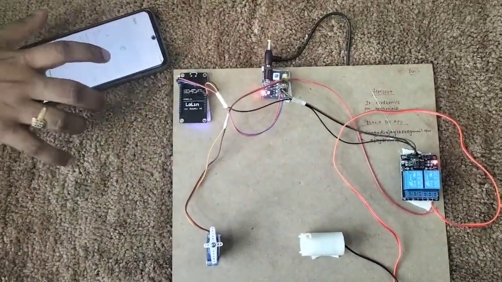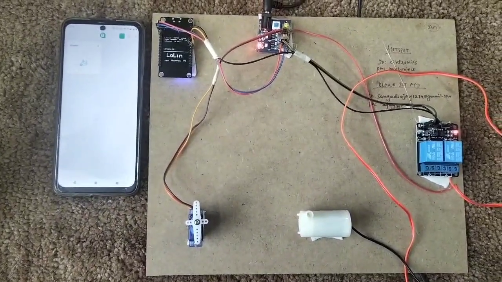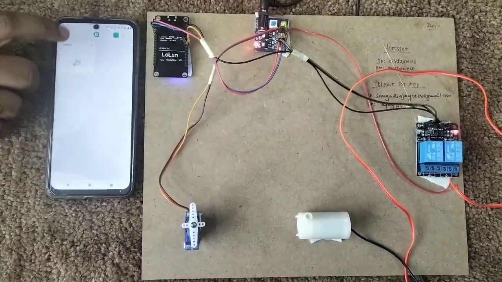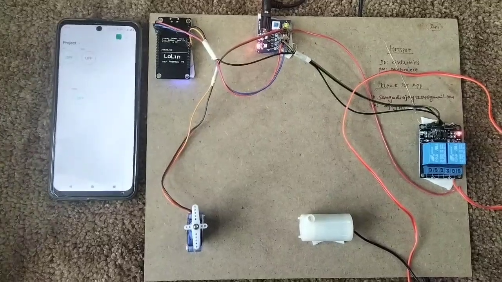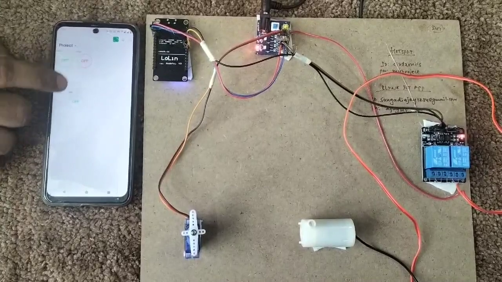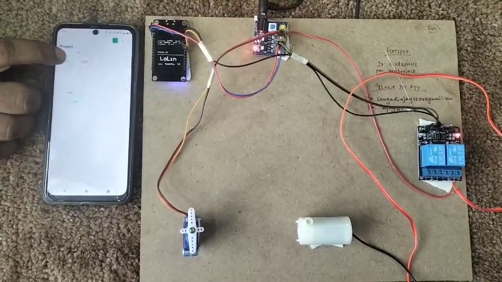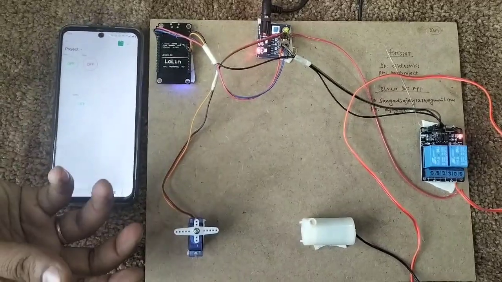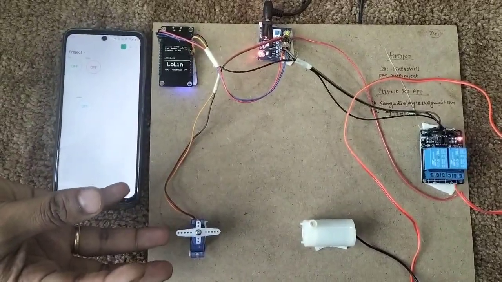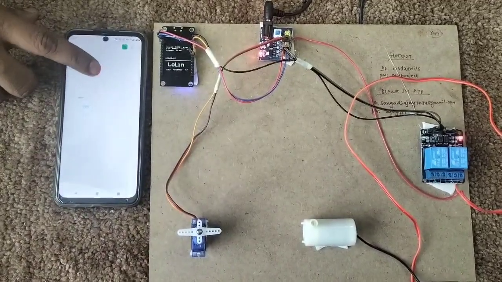Once you log in to the Blink application with the given credentials, this type of page will be opened. Now click on the page. Now we have the feed, stop and water. Three buttons are there. When we click feed, the feeding system will open. Now if you want to close that, click stop.